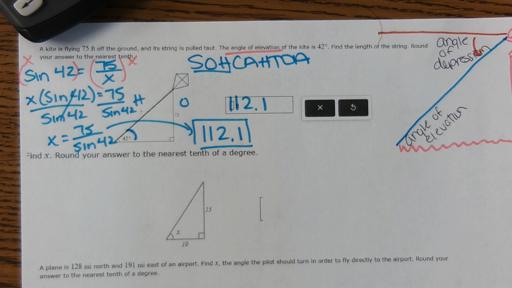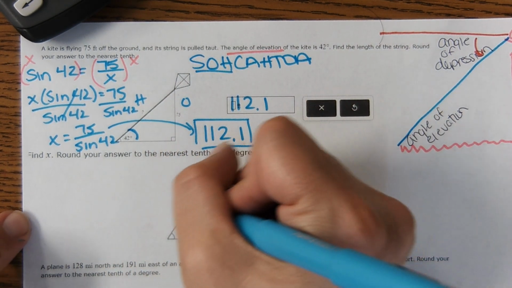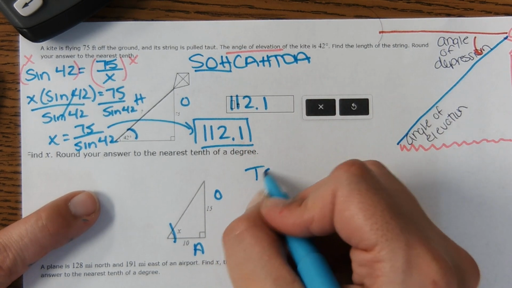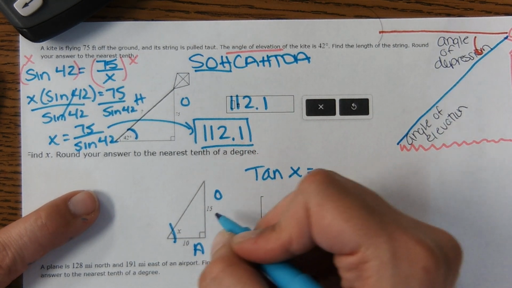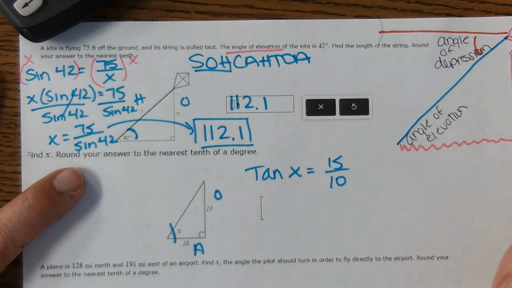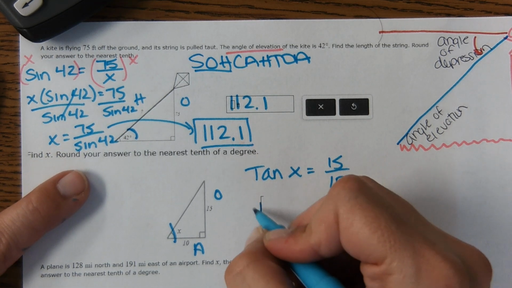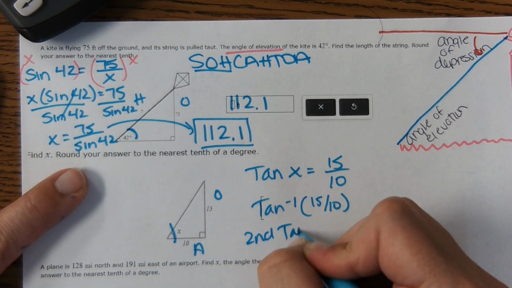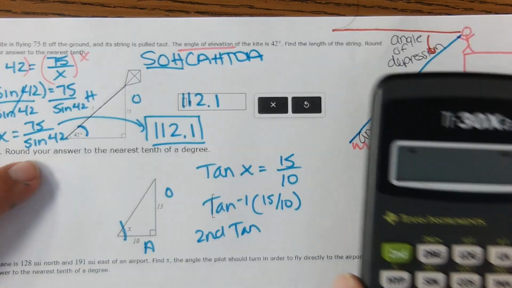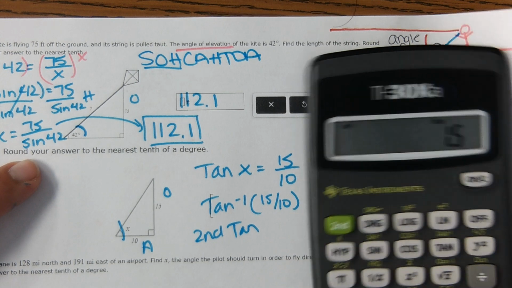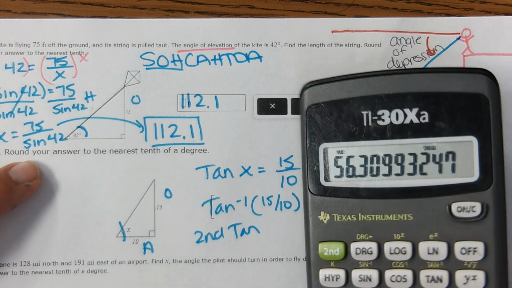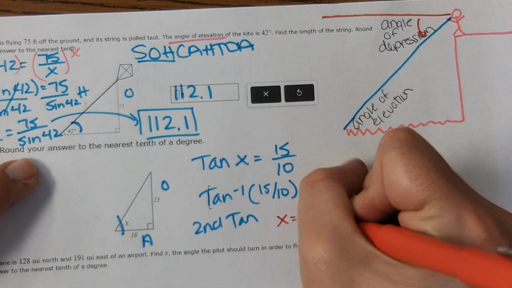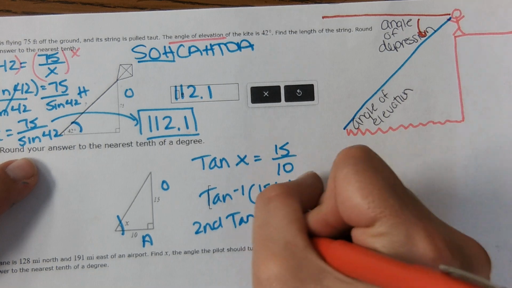Okay, next one, pretty easy, find x. So from this angle, we have opposite and adjacent, O and A, so that means we want to use tangent. Tan of x is opposite over adjacent, 15 over 10. To solve this, we have to use the inverse, so tan to the negative 1, 15 over 10, or like second tan in the calculator. So just do 15 divided by 10, and then second tan, and it'll give you the answer, 56.3. That's degrees.